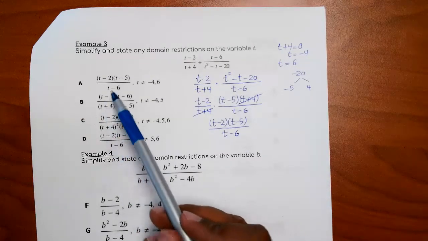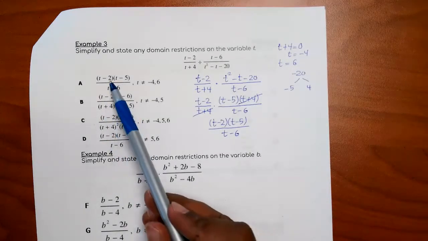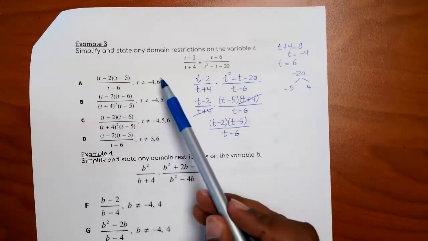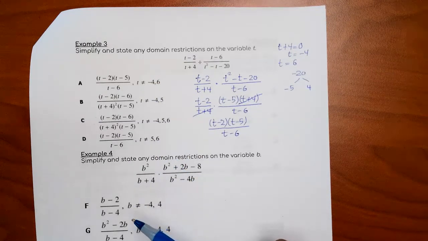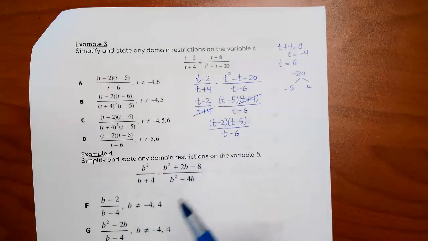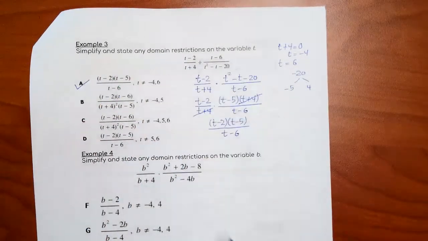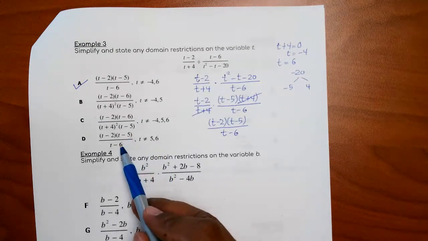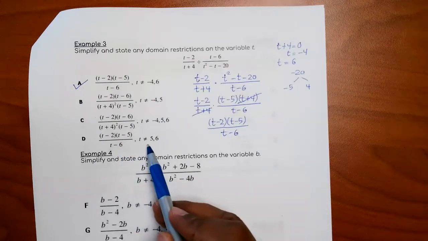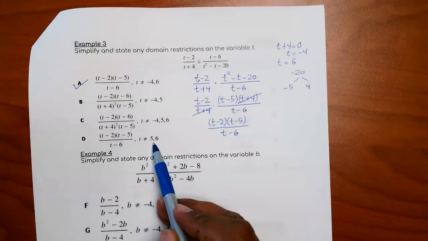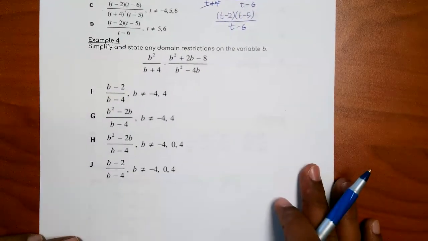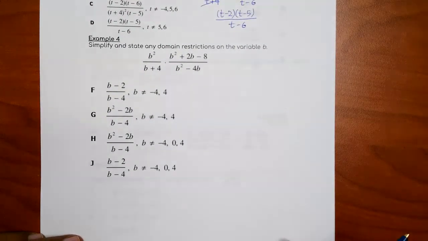So now when you look at these two, they are the same expression, but we need to differentiate them based on the domain restrictions. So if we say that t is not negative 4 and 6, then we say that this is our correct choice. If you pick this one, your simplified expression is the same, it's okay, but the domain restriction is not correct. So this is wrong.